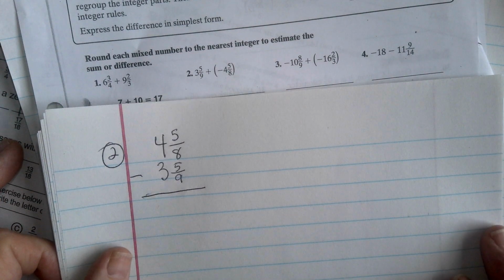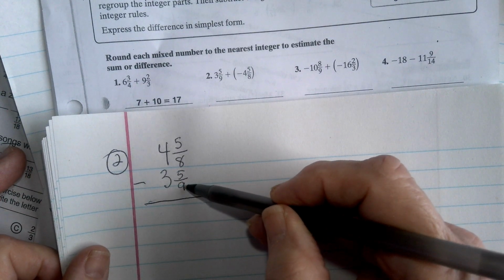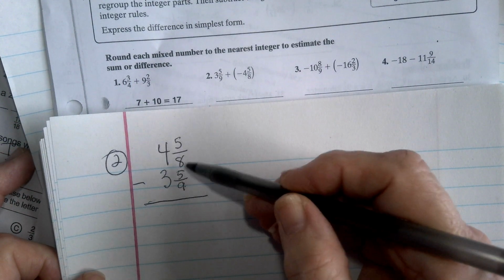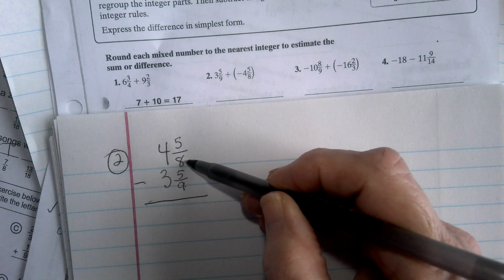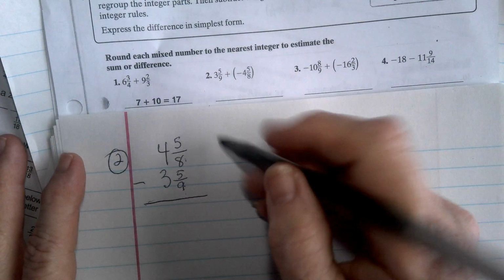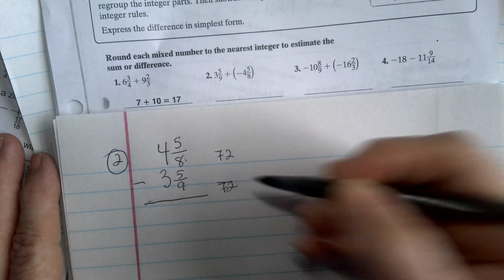So who can tell me if they know what the common denominator is? Genesis, Herpin, it's going to be 72. If the only factors of this are 3 and 3, and the only factors are 2 and 4 on the 8, if there's no factor in common, you can multiply them. So this is going to be a 72. This is going to be a 72.